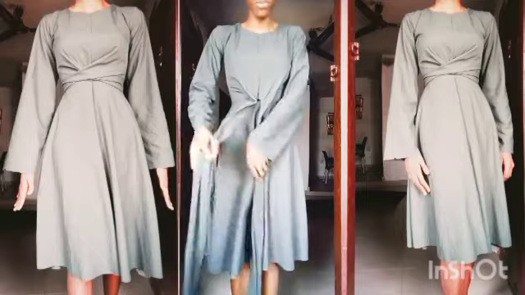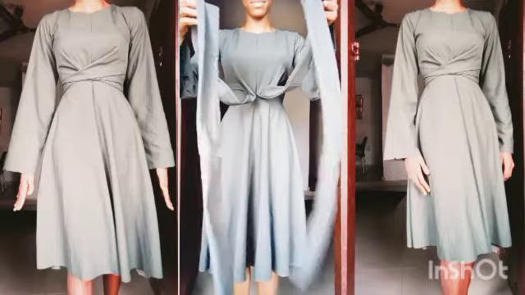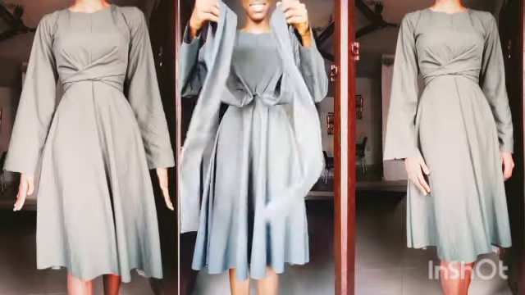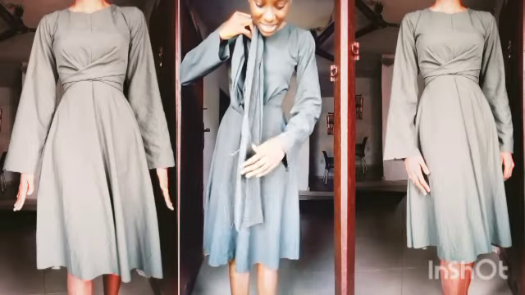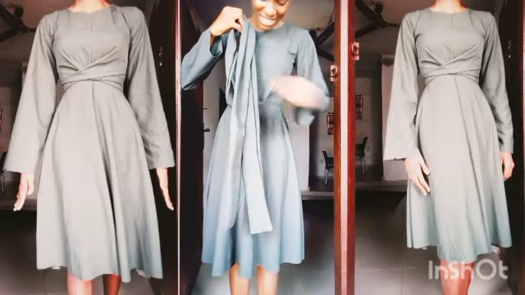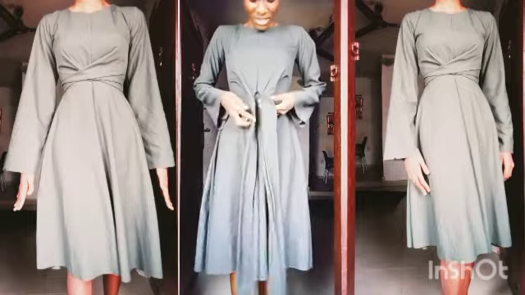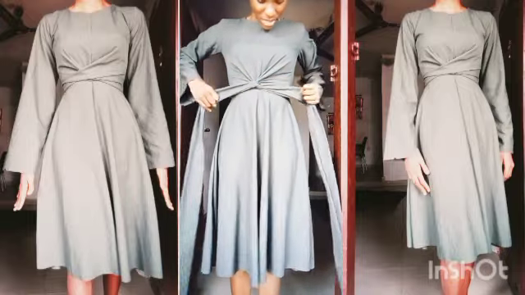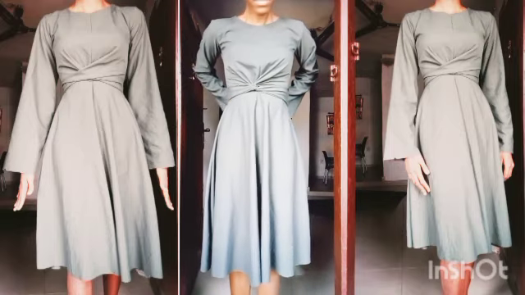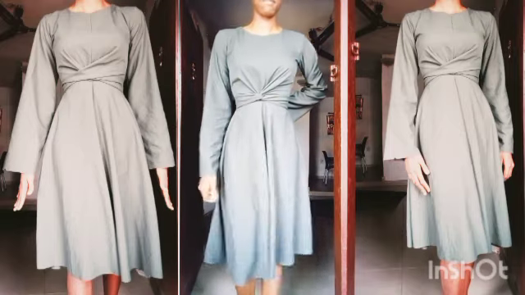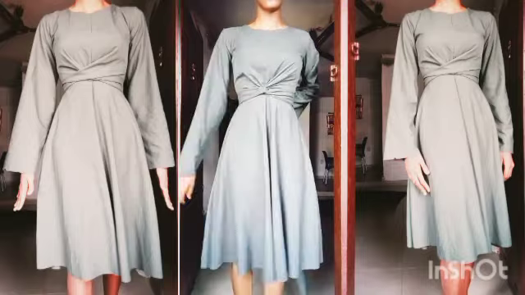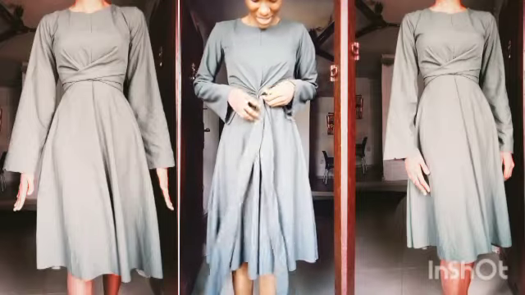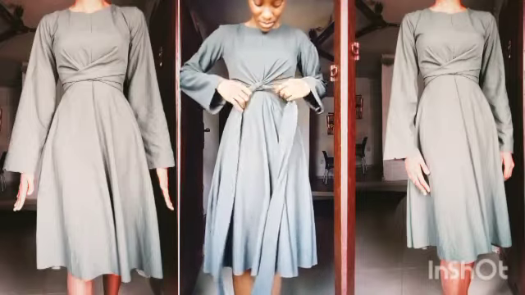So this is actually what this gown looks like. It's called a tie waist gown. This is the rope. I'm removing some hanging threads around it because I just finished making it. I'm going to be showing you how you can tie this rope into different designs of your choice. As you can see, the one I'm tying now is different from the design on the thumbnail. And there's also another way which I'm going to show you right now.